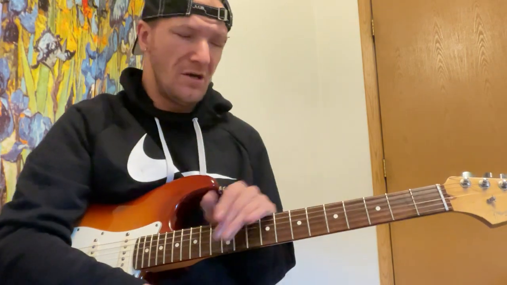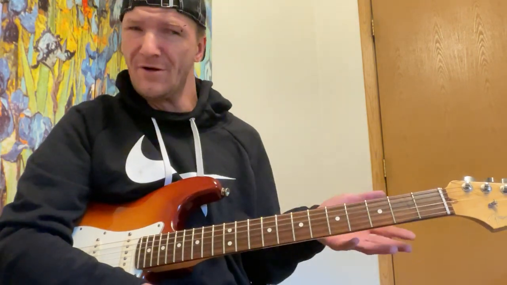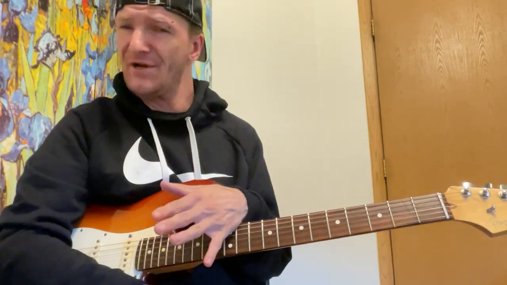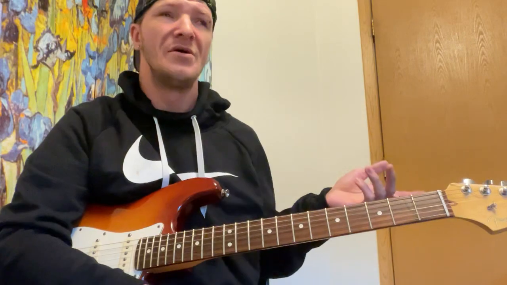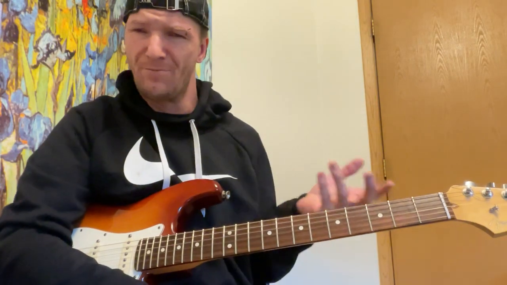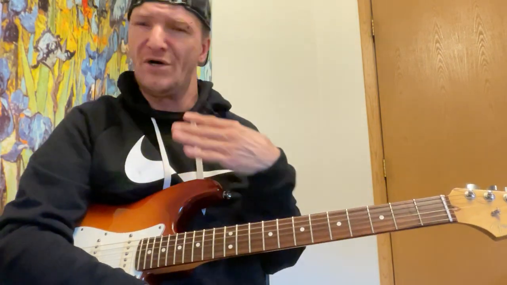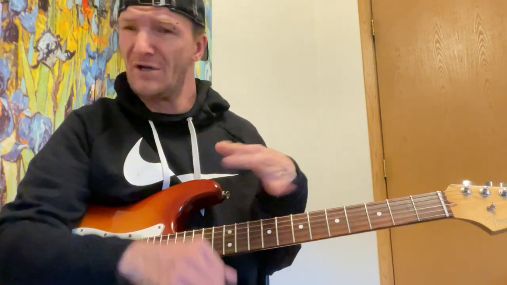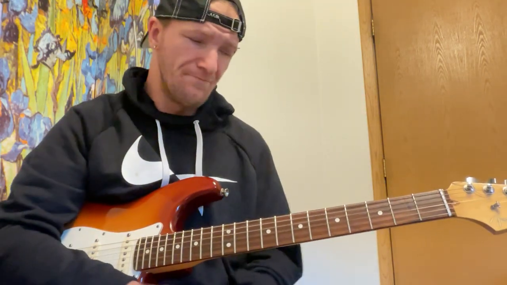So probably most people have heard of C major scale or just C in general, and that's the fact that it doesn't have any accidentals. It doesn't have an F sharp, it doesn't have a G sharp or anything like that. It just has all natural notes. So natural notes would be like A, B, C, D, E, F, G. So nothing in between.